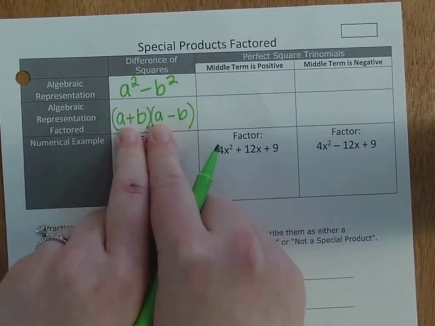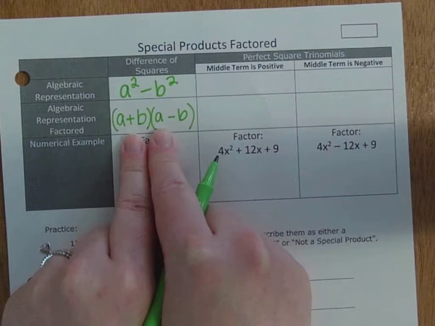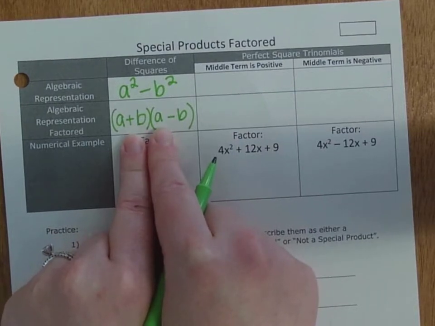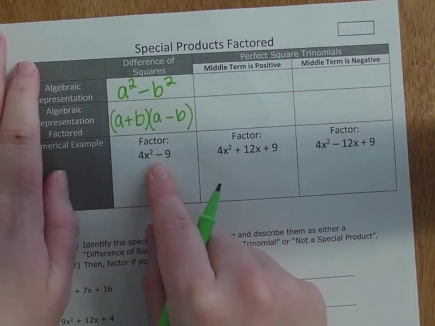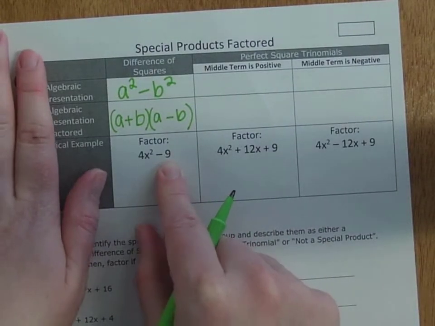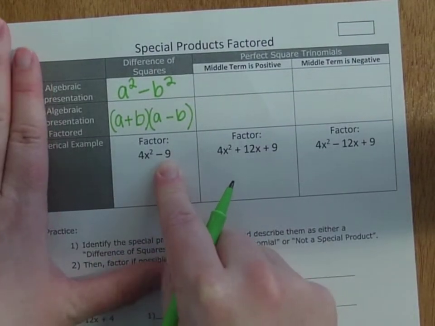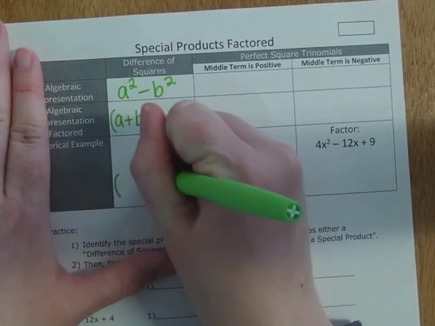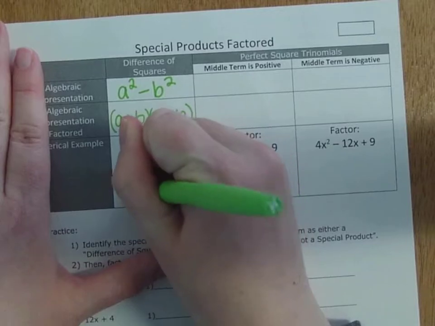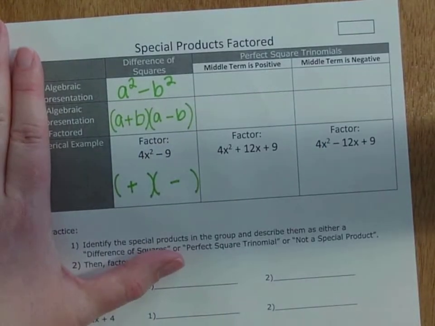We're saying look for patterns such as this. The result will always follow this. So in this example, now I have 4x squared minus 9. I know that my result, if I factor this, will be a product of a sum and a difference.